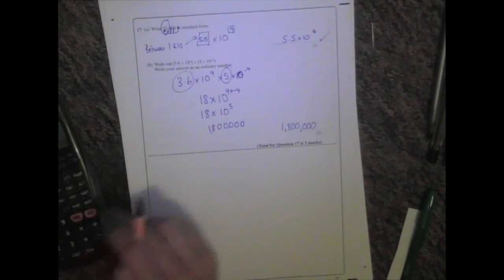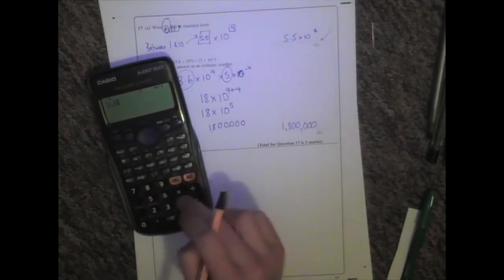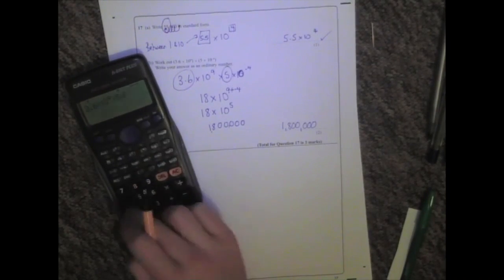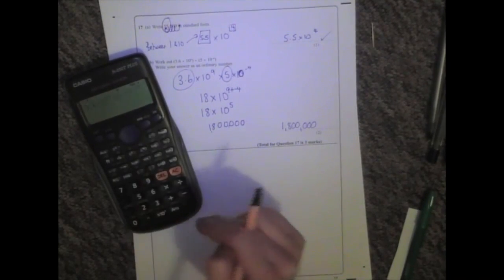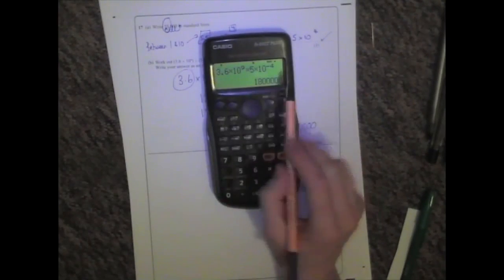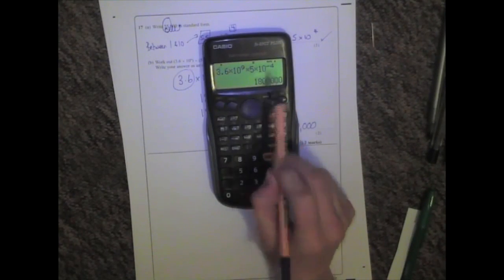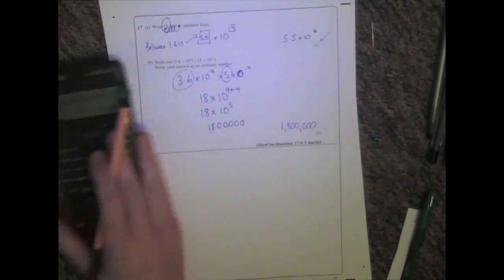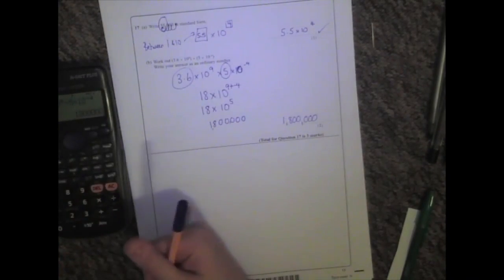Again, there are a number of different ways you can do that, and in fact if you put it into your calculator just as it is, I've just popped that into my calculator exactly as it is, it will come up with the answer in this case. However, it won't always. Sometimes it will come up in standard form, so you need to be aware of how to do it, but it isn't a bad idea to check it that way.